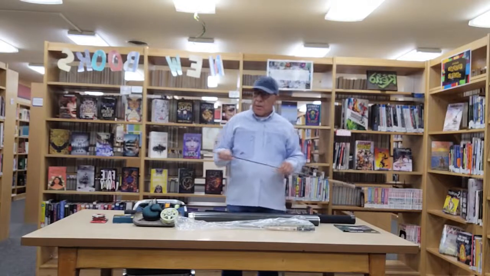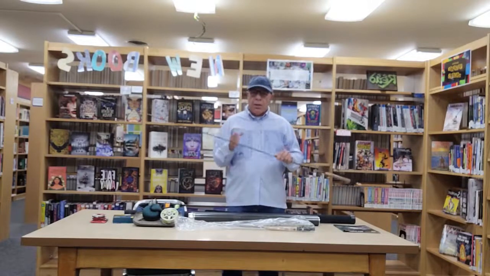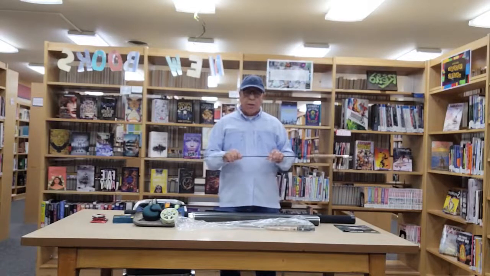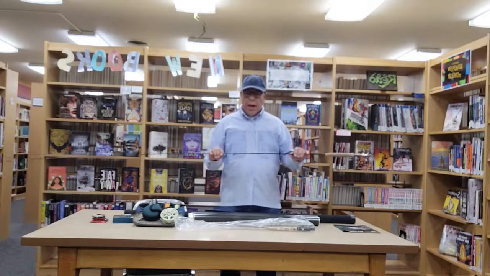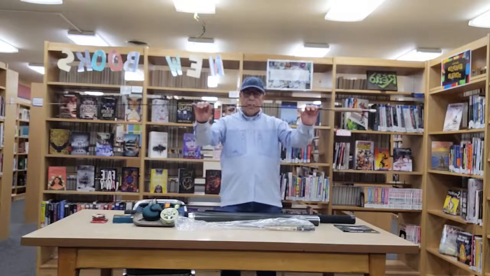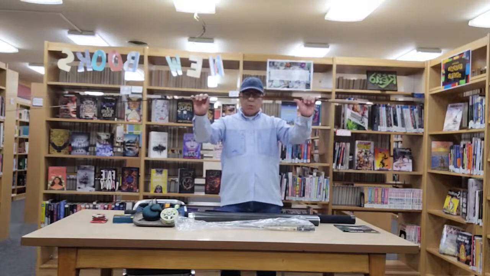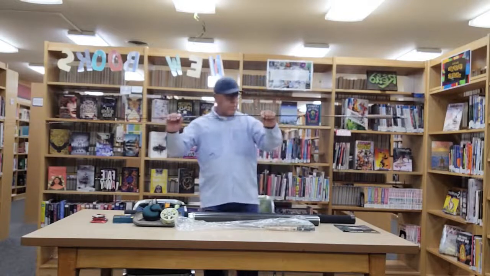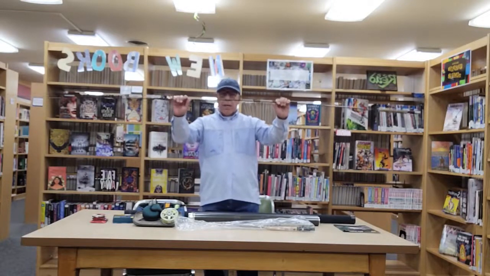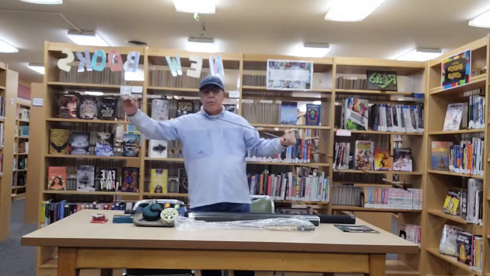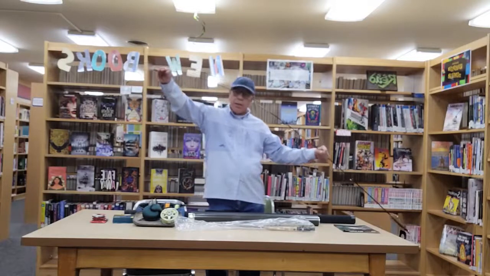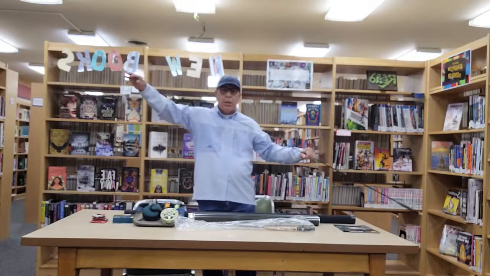Now, rod manufacturers use different terms, but for this class we're going to use the most common. That's going to be slow action, where the action, the bend or the load point, is in the back of the rod. Medium action, where the bend and the action is in the center of the rod. And fast action, where the load and action is at the tip of the rod.